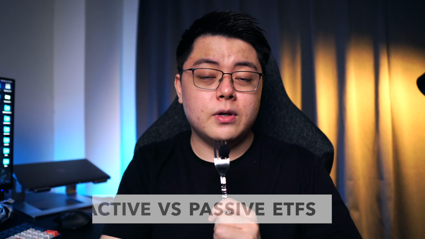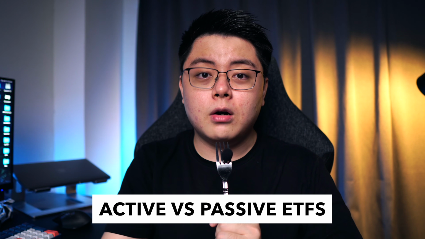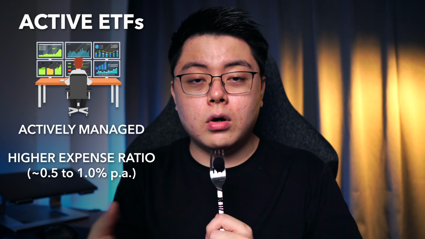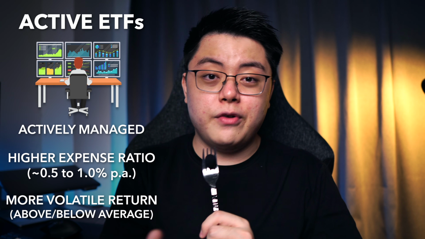Now when it comes to the management of the ETF, it can be further split into actively or passively managed ETFs. Active ETFs are actively managed by fund managers, usually on a day-to-day basis, where they actively trade for you, usually in hope of generating a better return. And this is also the reason why they incur more cost and transaction fees, so the expense ratio usually ranges around 0.5 to 1% per annum. As for the returns, they usually perform either above or below the average of the market.